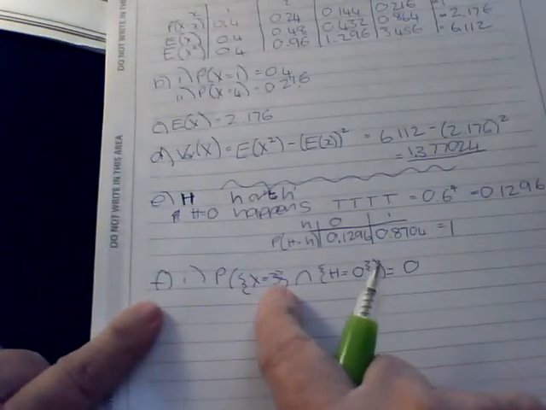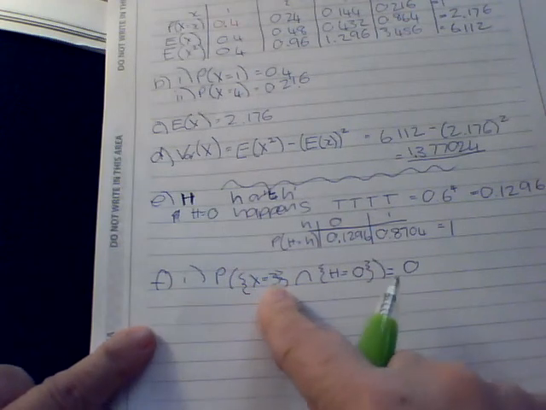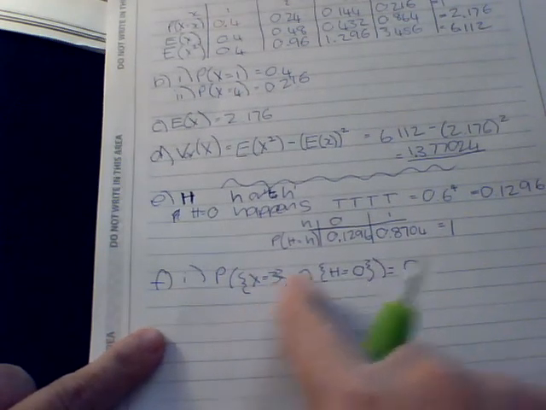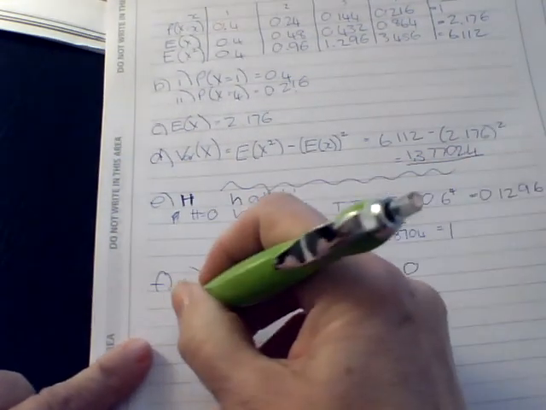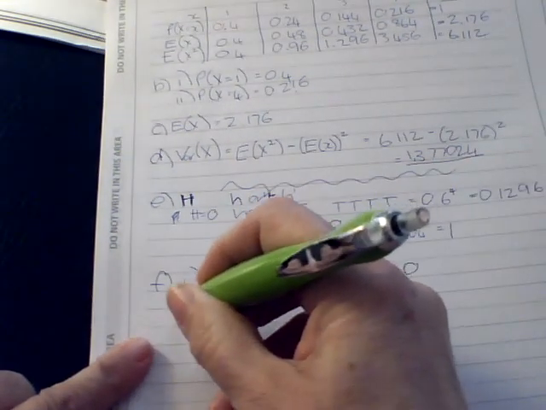It was impossible, because if we tossed the coin only three times, it would have been a head on the third one. And we're saying here that we don't want it to be a head. So that's that. Yuck. Horrible.